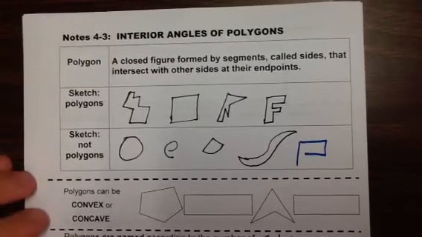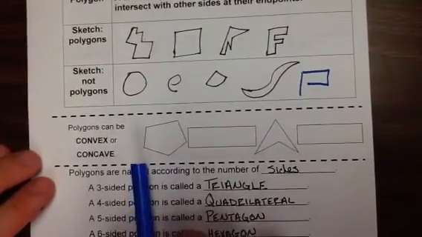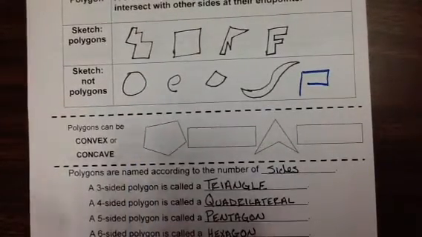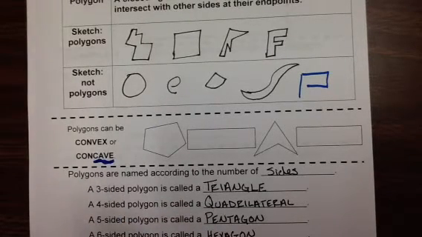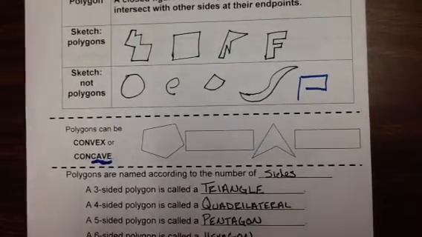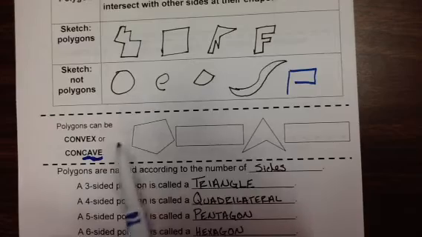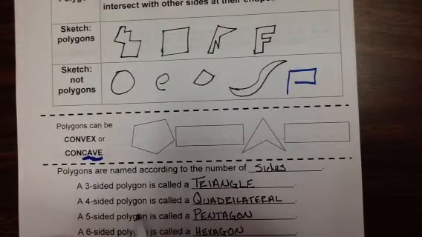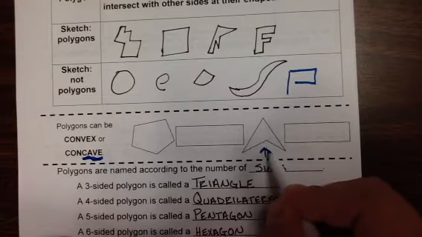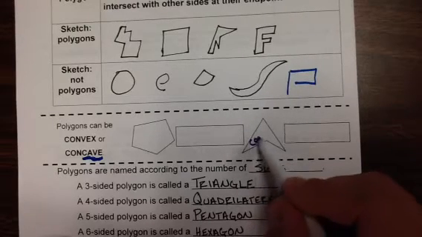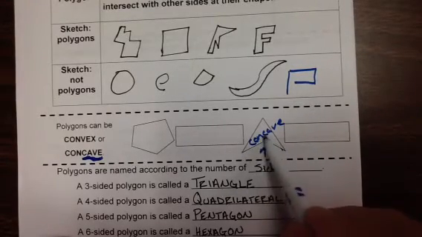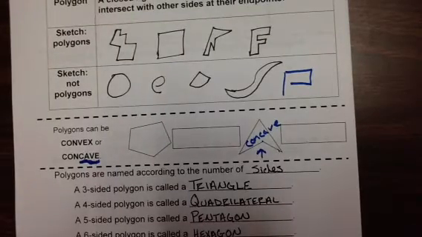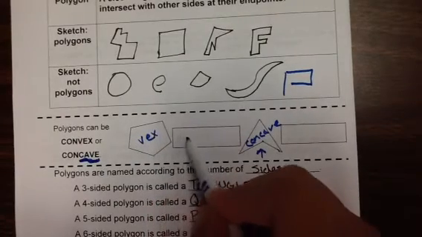So, looking down below, polygons can be convex or concave. The easy way that I remember this is that if they are concave, they are going to cave in on themselves, which means that two segments must work back towards the middle. So, as I'm looking at it, 3 out of 4 of my shapes here are convex. The only one that is concave is this third figure. Notice how this vertex has gone back towards the center of my shape, which makes it a concave piece. Everything else would be convex.